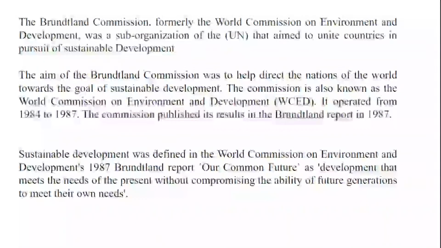Now the Brundtland Commission, formerly the World Commission on Environment and Development, was a sub-organization. The aim was to help nations achieve sustainable development. This commission was also known as the World Commission on Environment and Development, that is WCED. You should know these full forms very well to answer the question, which operated from 1984 to 87. And sustainable development is basically the World Commission on Environment's report, Our Common Future. So this was one important point undertaken under the World Commission on Environment and Development.